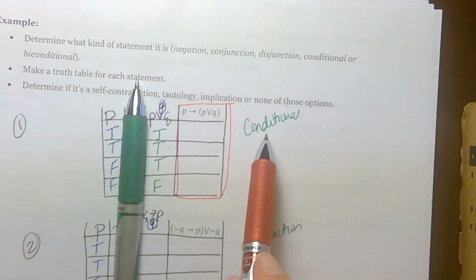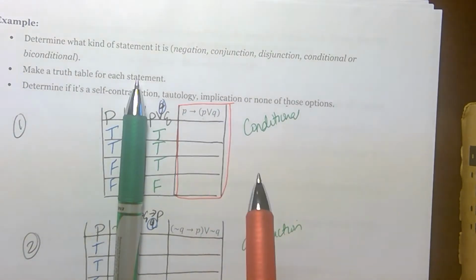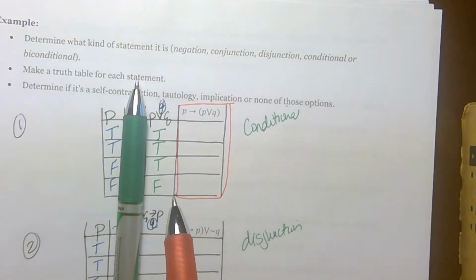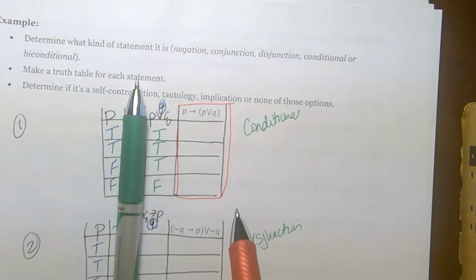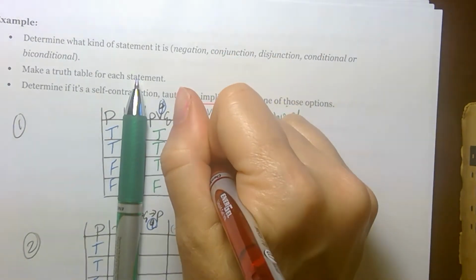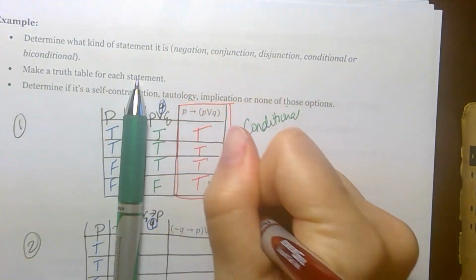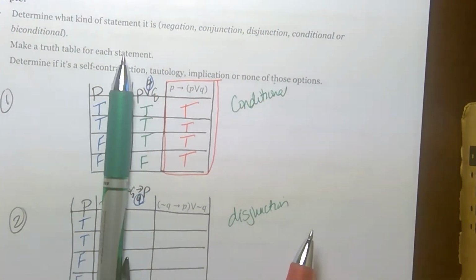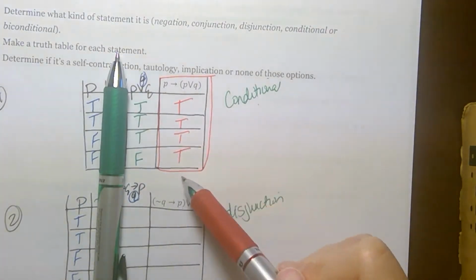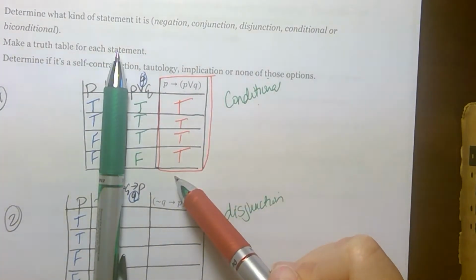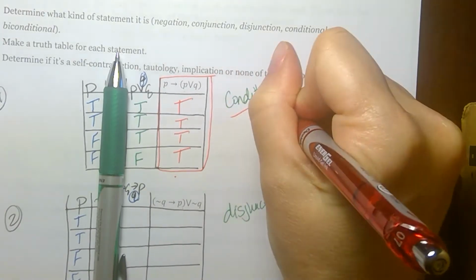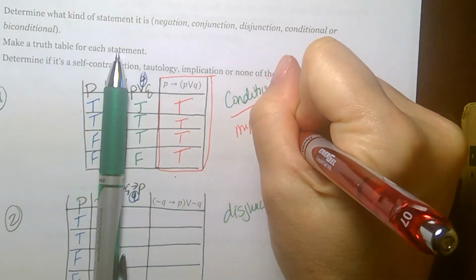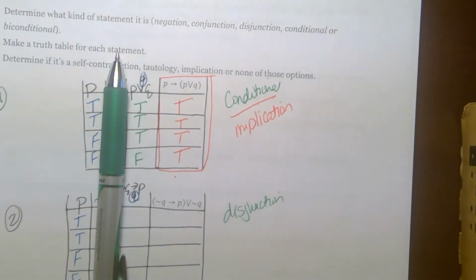And that's a conditional. A conditional is true unless you lied. If it starts true and ends up false, then it's false. Otherwise, it's true. Well, none of these start true and end up false. So all four cases are true. If I have a conditional that is always true, what do I call that? I call that an implication. A conditional statement that is always true is an implication.